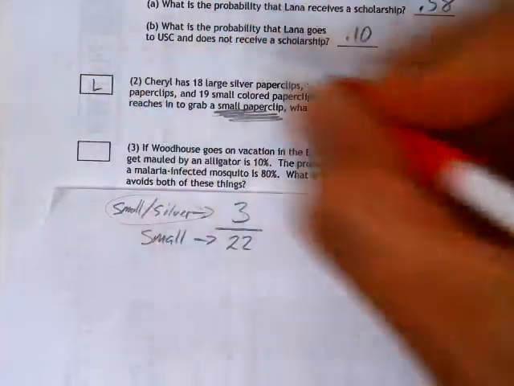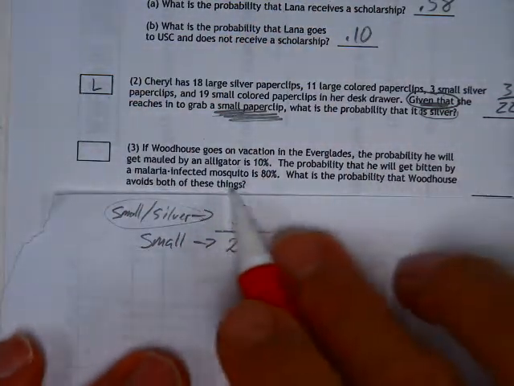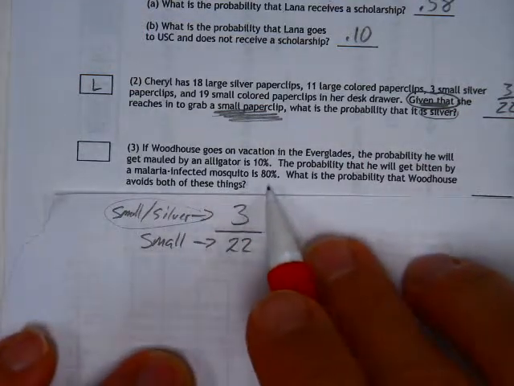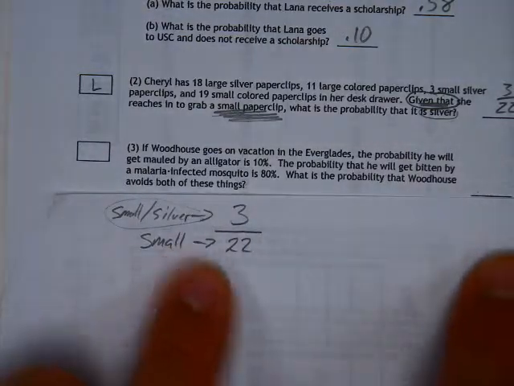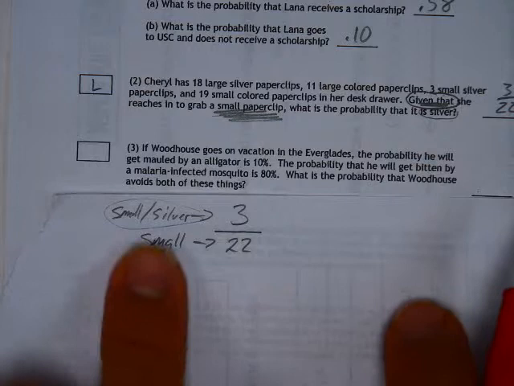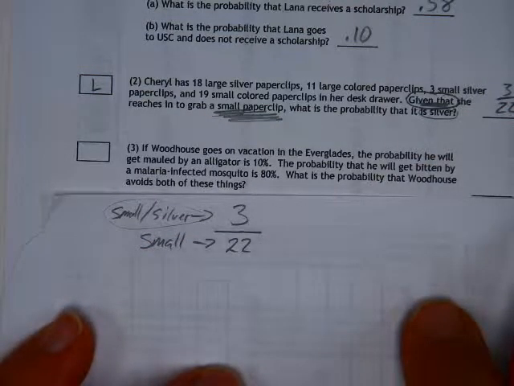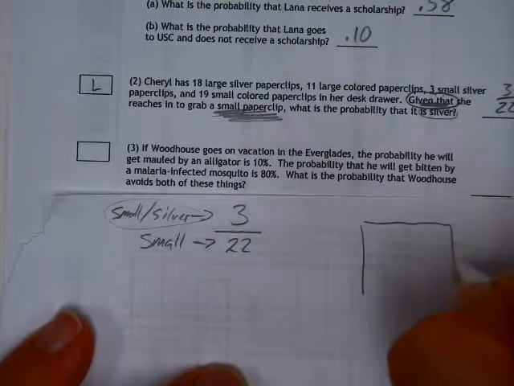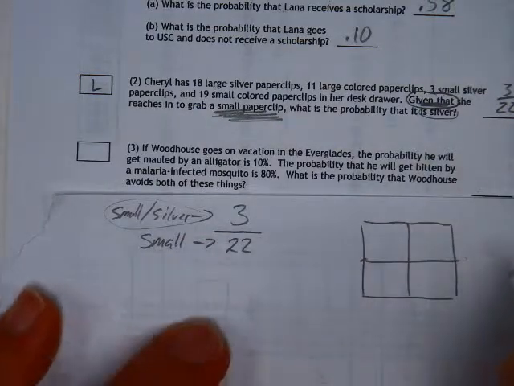By the way, that means this is your tree diagram and this is your list. And this one says, if Woodhouse goes on vacation in the Everglades, the probability he gets mauled by an alligator is 10%. Probability he gets bitten by a malaria-infected mosquito is 80%. And think about this, it's not a split. He's not choosing between getting mauled by an alligator or bit by a mosquito. Both of those things could happen, or neither could happen. In that case, it's not a tree diagram. You're not choosing between one or the other. You're looking at all the different ways that you can combine those 2 things together on vacation.